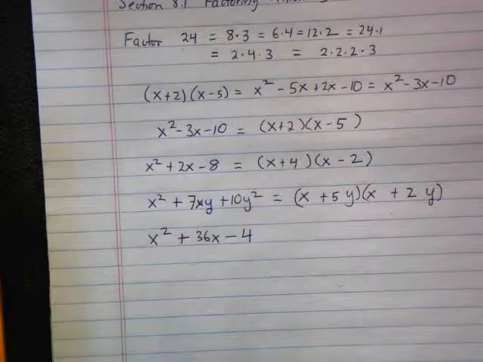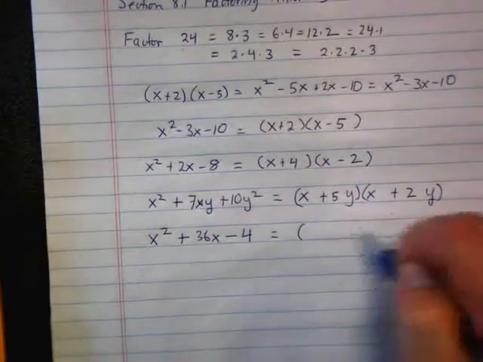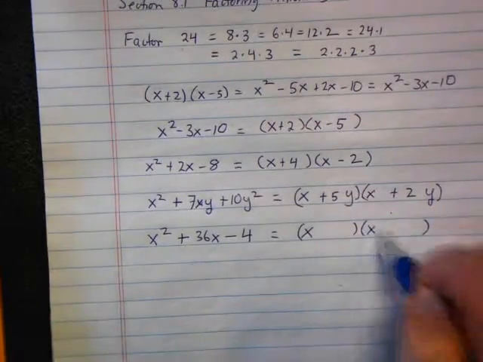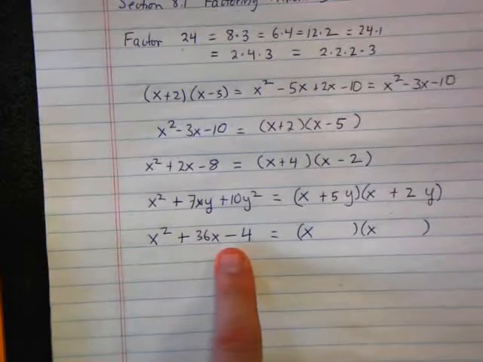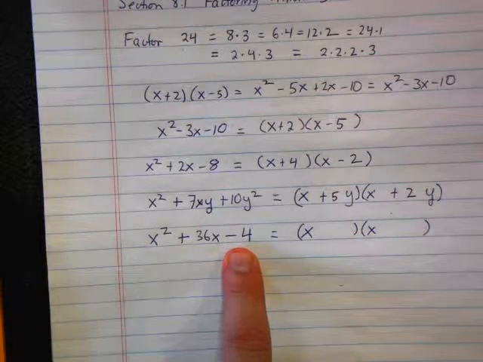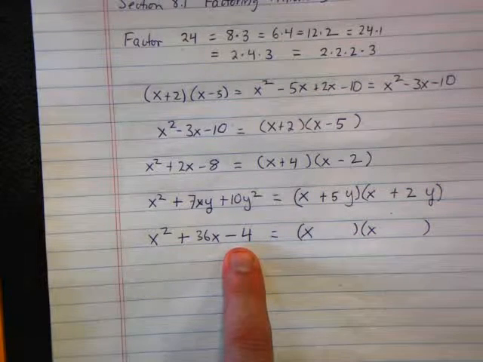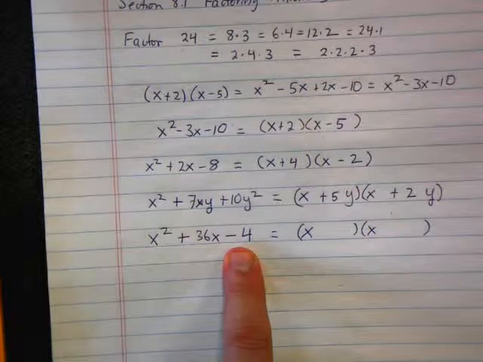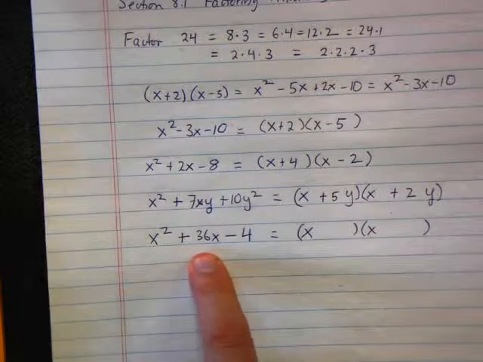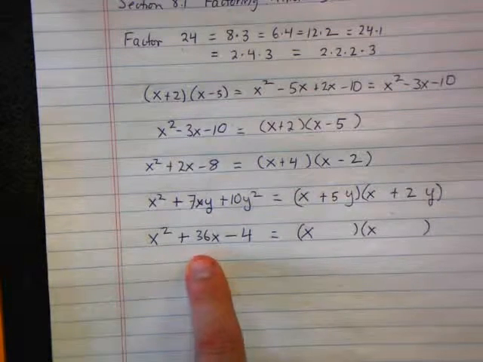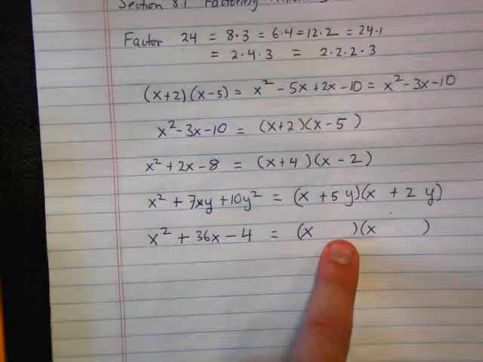None of the factors of 4 add up to be 36, do they? If you were going to do this, it'd have to look like this. You've got your parentheses. You've got to have your x and your x. How can you get negative 4 on the end? Well, there's not very many ways. It's either 2 and 2 or 4 and 1. From a 2 and a 2, can you get a 36? No. From a 4 and a 1, can you get a 36? No. So it doesn't factor. So what do you write?